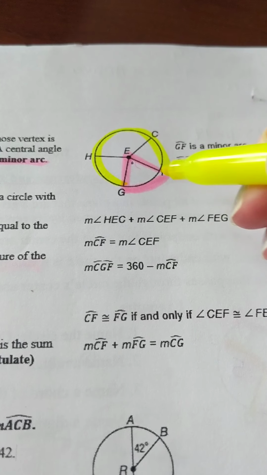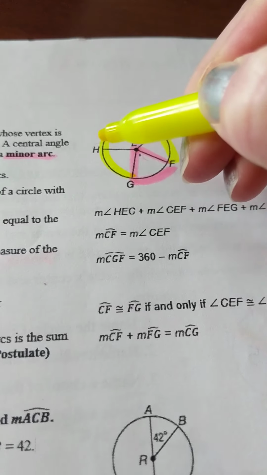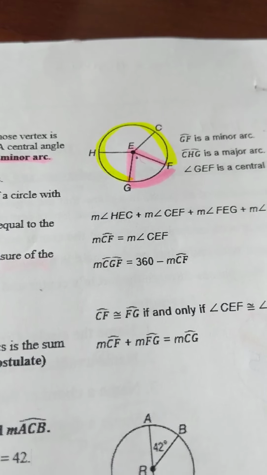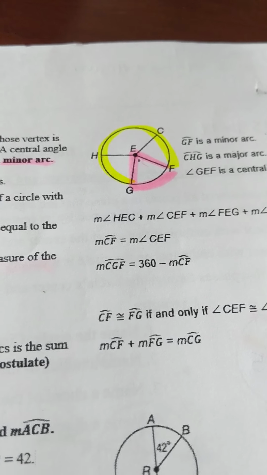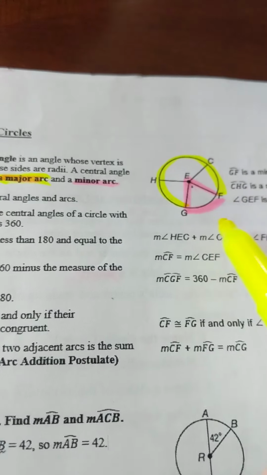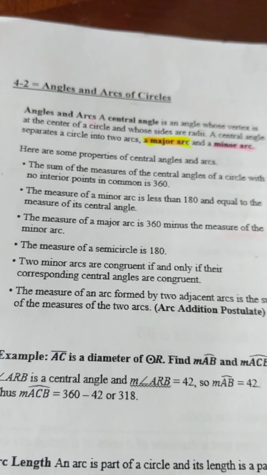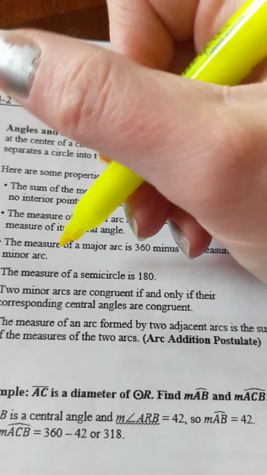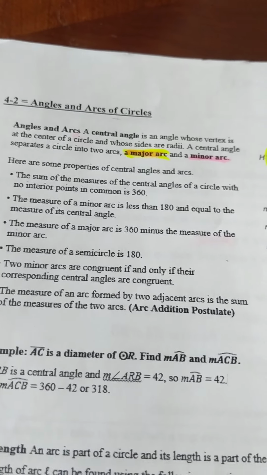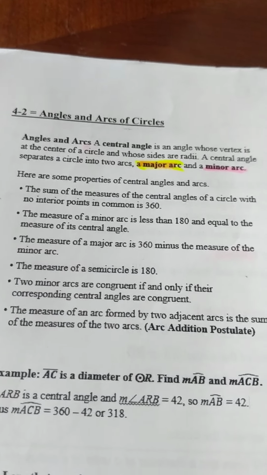This central angle is going to give us this pink arc right here, or it will separate the circle into all of that yellow arc. So we're going to be working with identifying minor and major arcs. The minor arc is this pink one, the major arc is the yellow. Making sure that we understand that language, a major arc is always going to be more than 180, and the minor arc is always going to be less than 180.